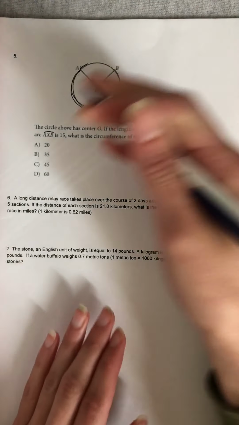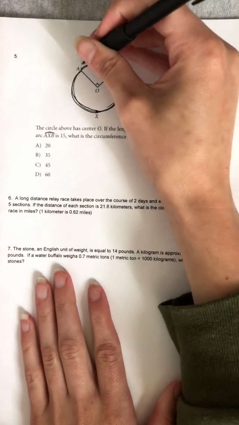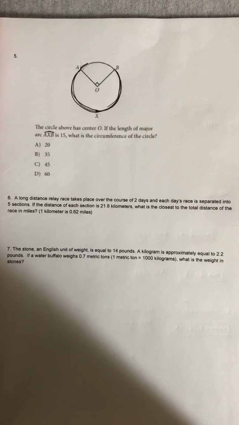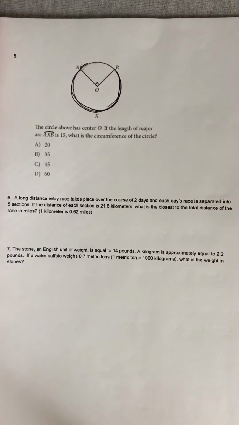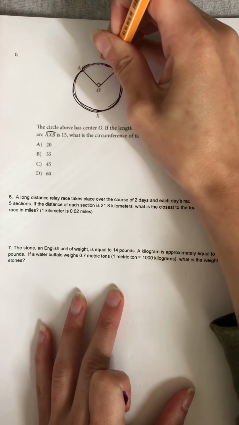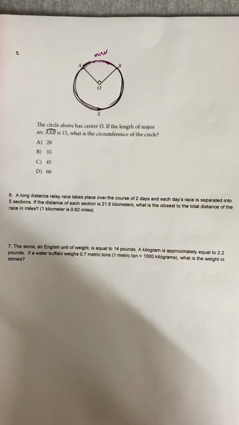Arcs are just like the outside of the circle. So this here is a minor arc, right here, I'll use a different color. From here to here. This is the minor arc, and the black is the major arc.